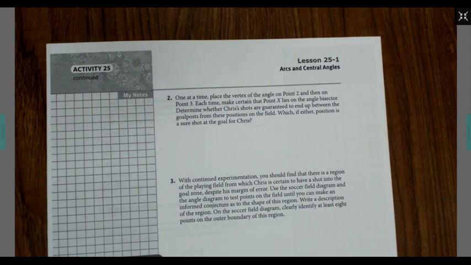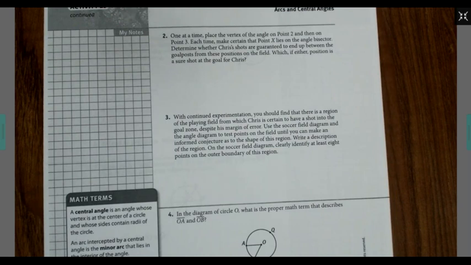Question 2. One at a time, place the vertex of the angle on point 2 and then on point 3. Each time, make certain that point X lies on the angle bisector. Determine whether Chris's shots are guaranteed to end up between the goalposts from these positions on the field, and which, if either position, is a sure shot at a goal for Chris.